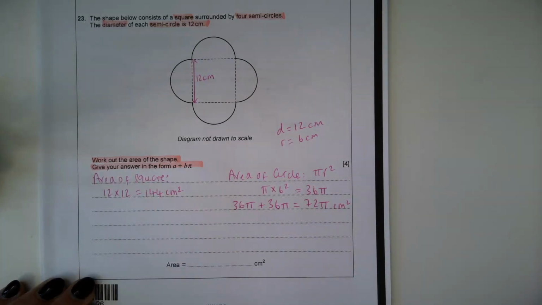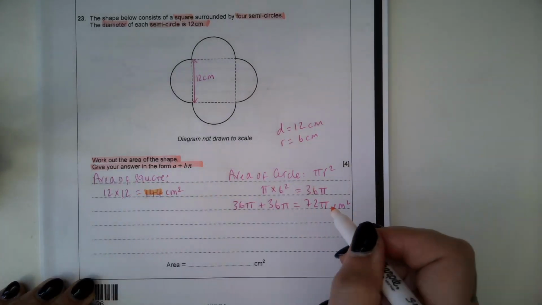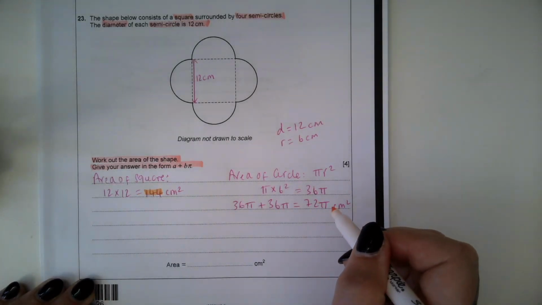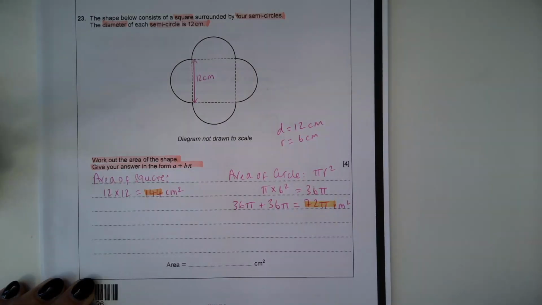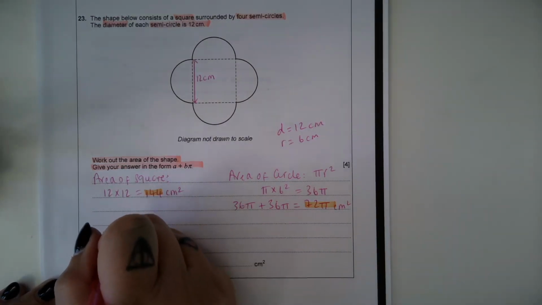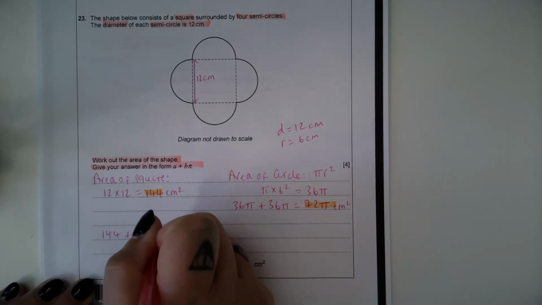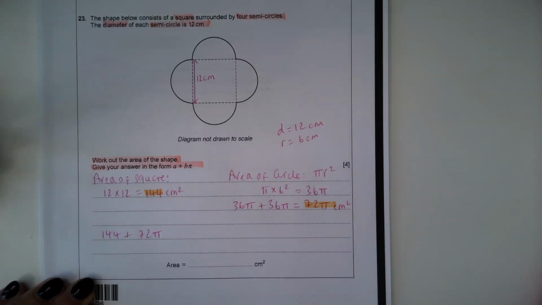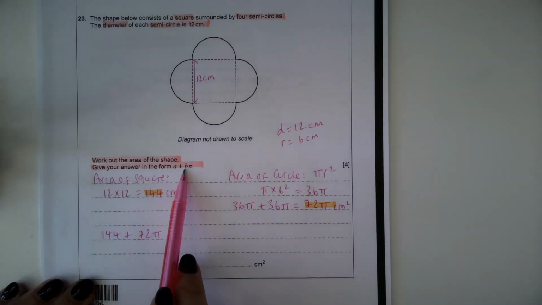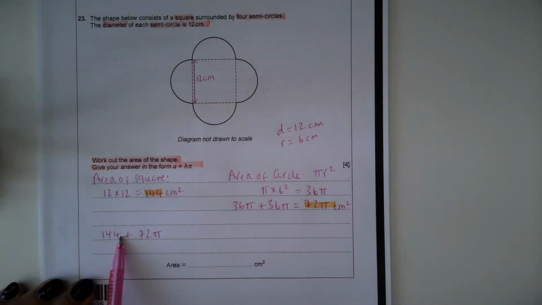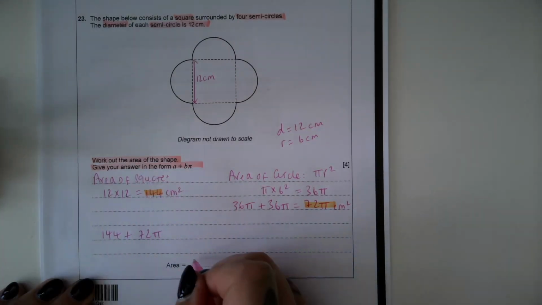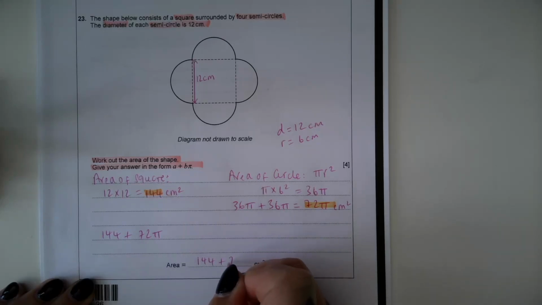So the total area is our 144 centimetres squared plus our 72 pi centimetres squared. Okay, so 144 plus 72 pi. Now let's double check what it is they wanted from us in terms of an answer, guys. Okay, they wanted it in the form a plus b pi. A is 144, b is 72, and our pi's there. So I'm just going to write that on my answer line.